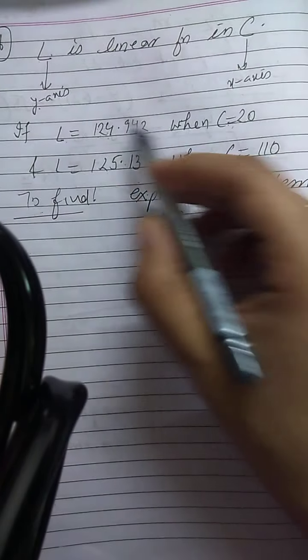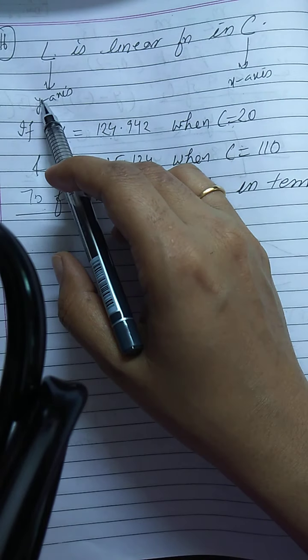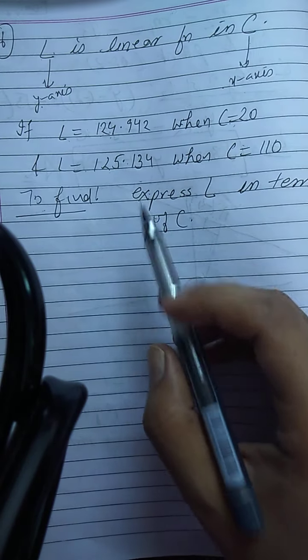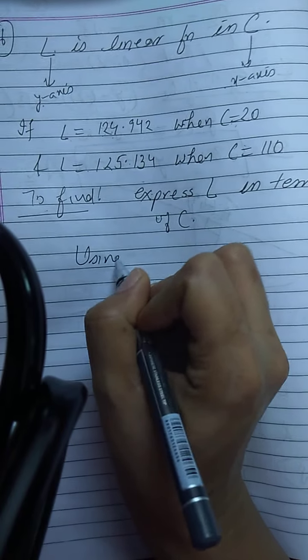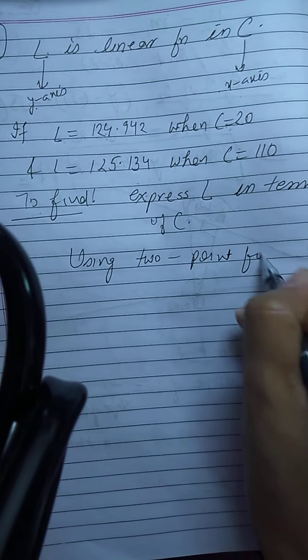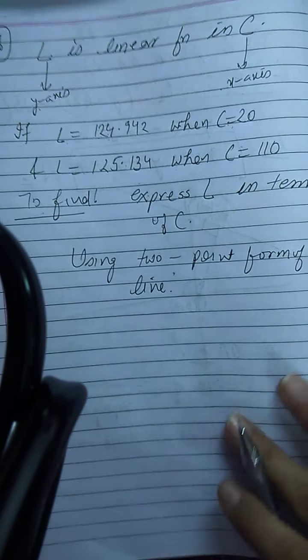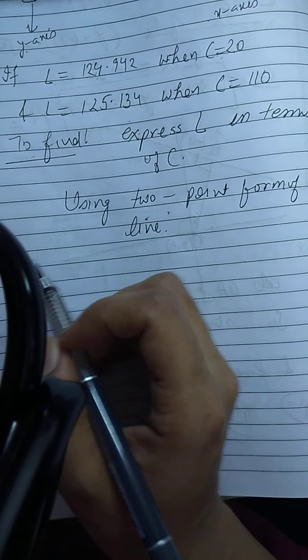So this is the x1 y1 point, this is the x2 y2 point, and x y: in place of x we will write C, and in place of y we will write L. So using the 2-point form of the line, let us write it down: y minus y1.